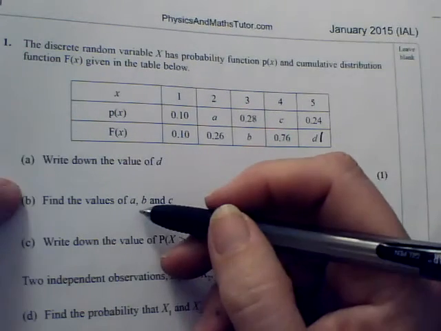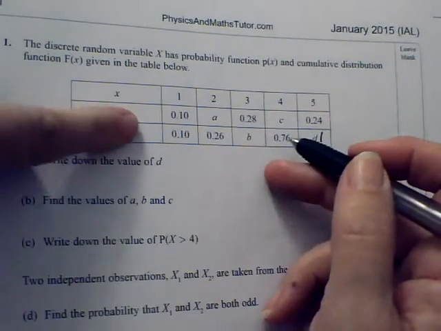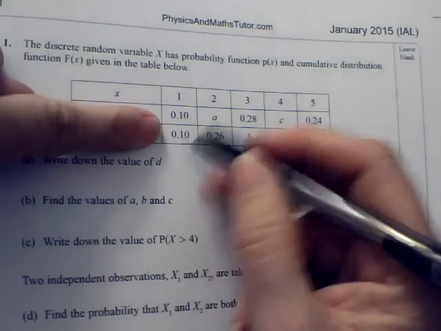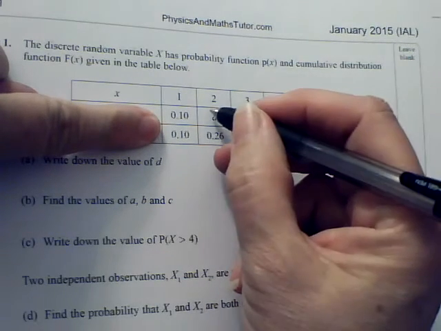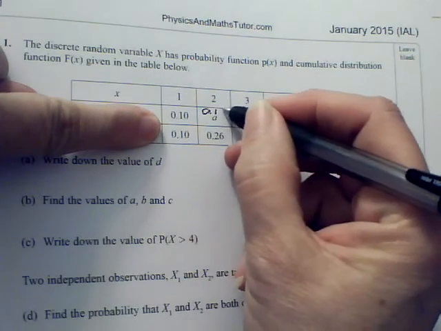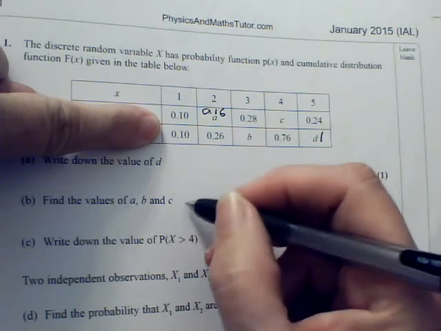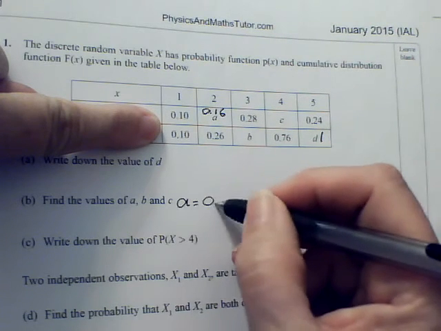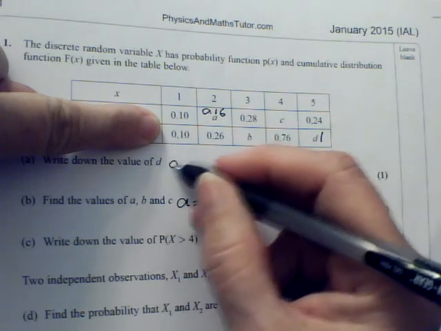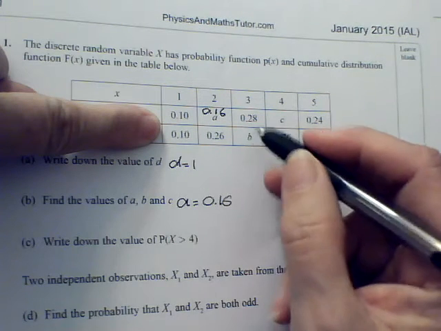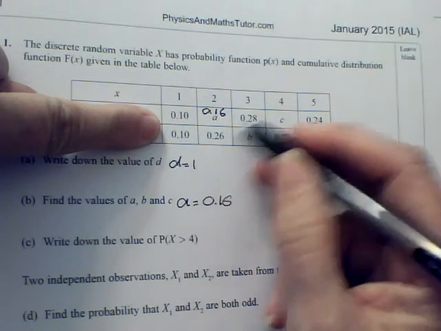Right, so now to find the values of A, B, C. That's going to be easy, isn't it? Because 0.1 add what makes 0.26? That's 0.16 here. So A is 0.16. So that should be D equals 1 there. And then here B is going to be this add that.